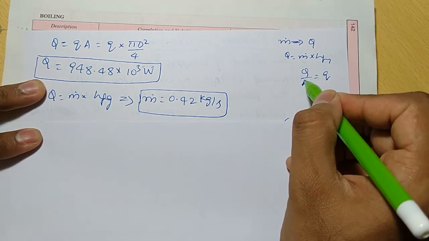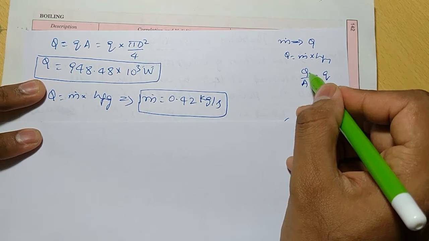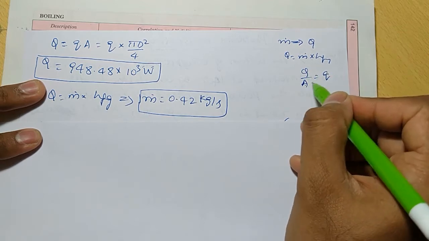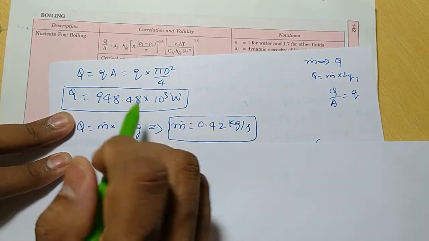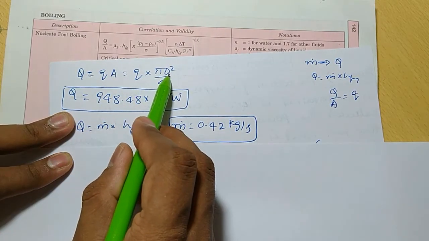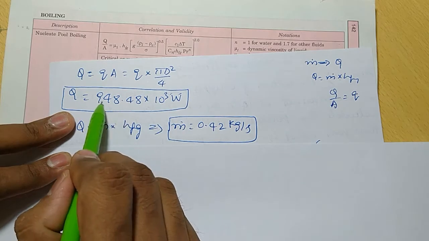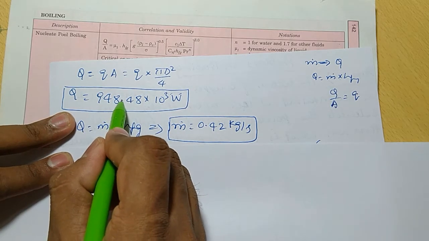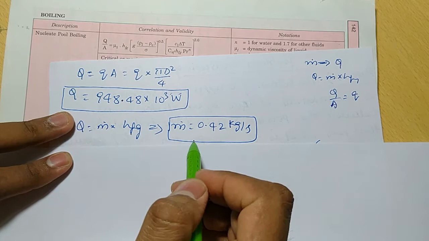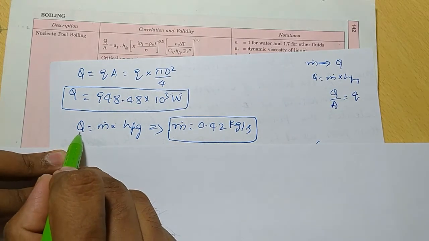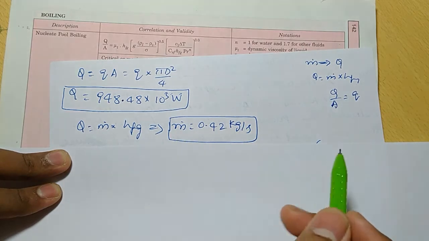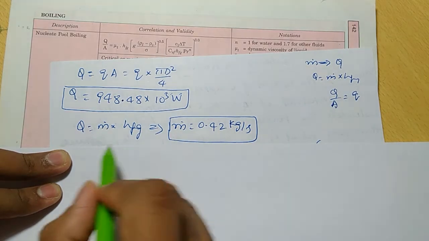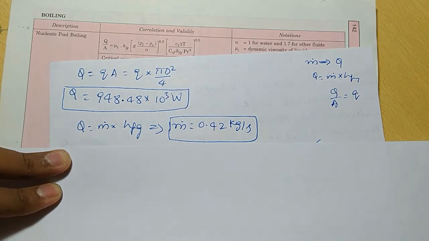How to calculate Q? Q equals small q into A, that is heat flux into area. Area is pi d square by 4. You obtain the Q value as 948.48 into 10 to the power of 3 watt. Q equals m dot into HFG. HFG is already taken, that is 2256.9 into 10 to the power of 3. Substitute here and find out the m dot value.